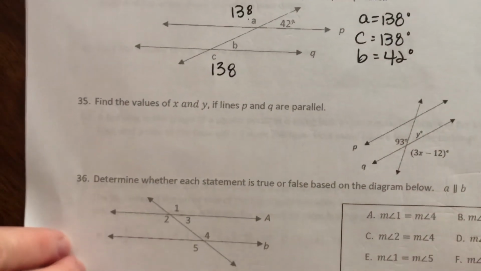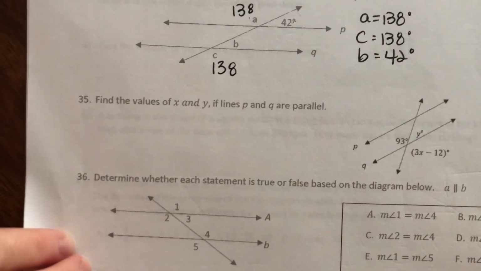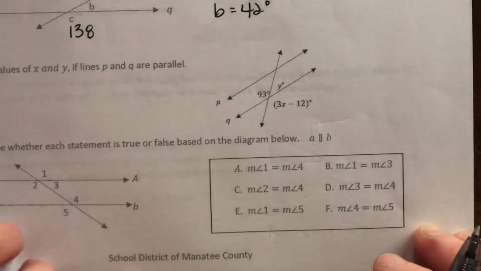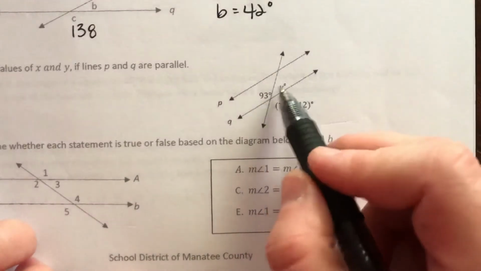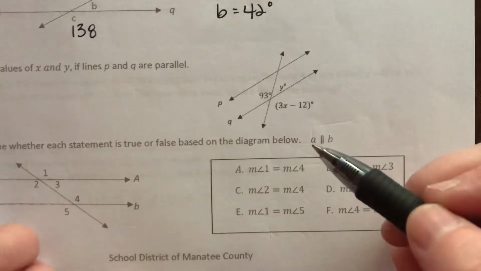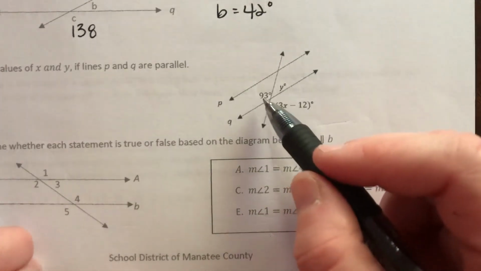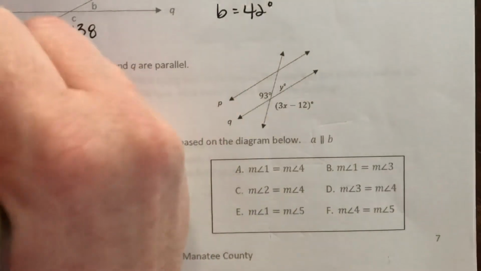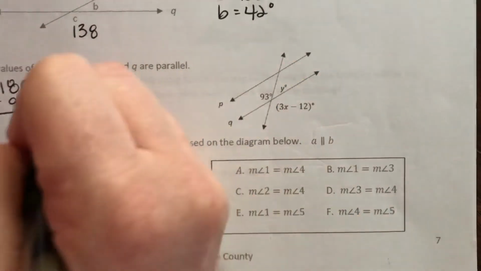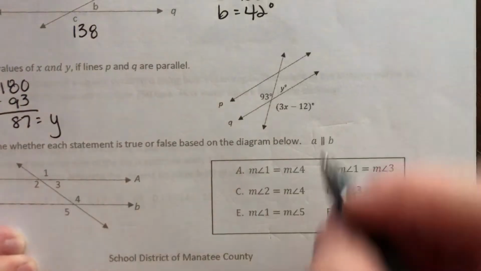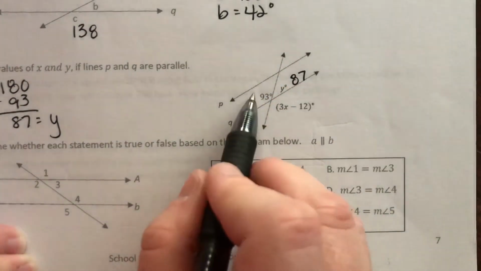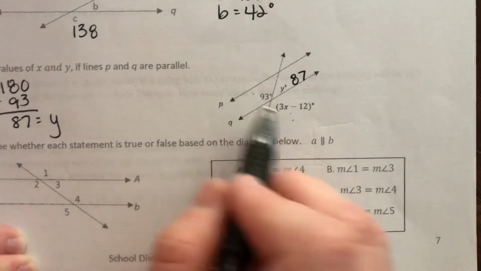All right, number 35, find the values of X and Y if lines P and Q are parallel. So here, we can find Y easily because it's supplementary to 93. So 93 plus what equals 180? That would be 87. So Y equals 87. 180 minus 93 equals 87 degrees. That's Y. And if this is 87... actually, I don't even need to know that.